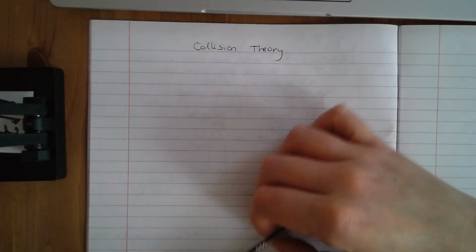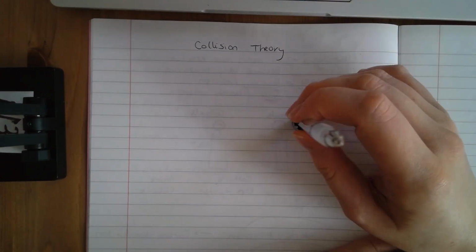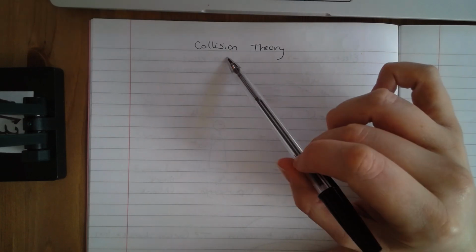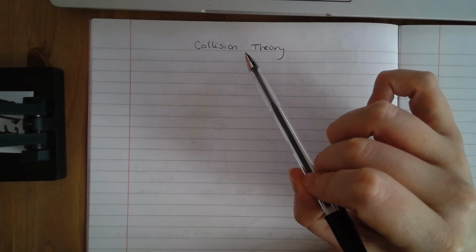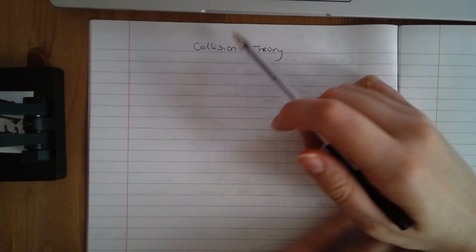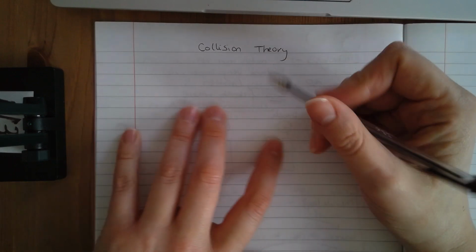I'm going to jot down a few notes to explain what I mean by collision theory. You are more than welcome to take them down in your science book if you want. You don't have to because they're already in your booklets, but if you like taking down notes, then by all means take them down as well. So we are still looking at rates of reactions.